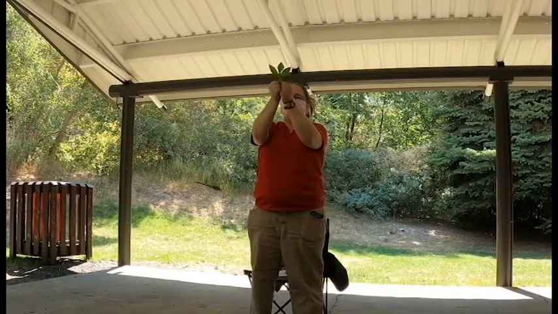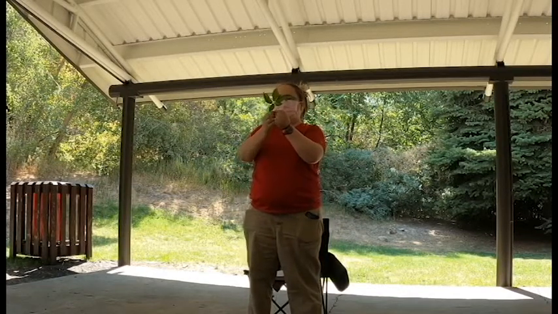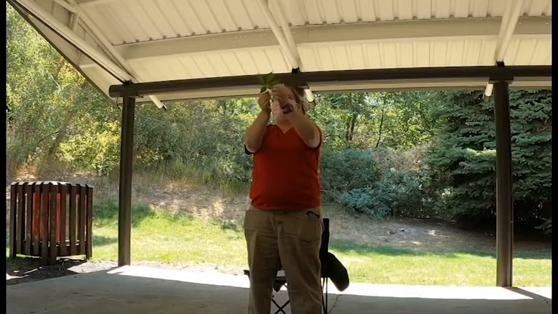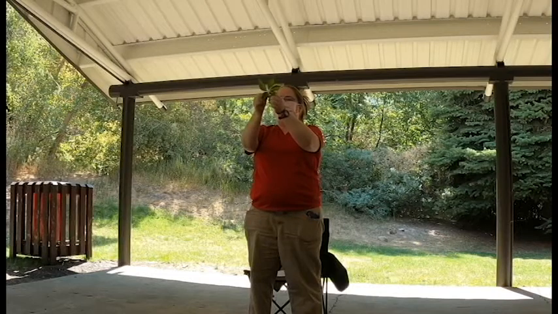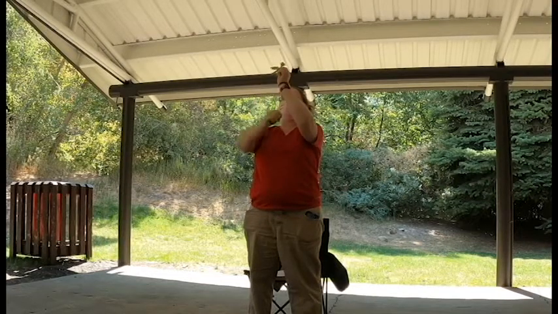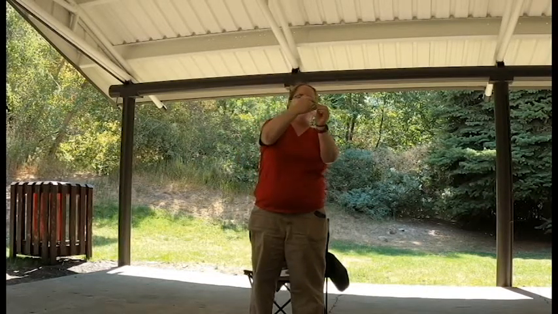Okay, this is a single leaf from the Virginia creeper, which is a plant I abhor because I cannot kill it. And notice that it has 5 leaflets, okay, and they're coming out from a single point. You can turn it backwards and you can see where they're coming out of here.